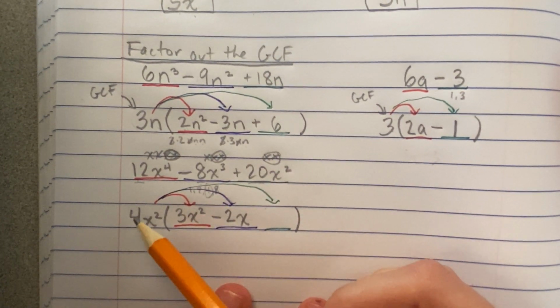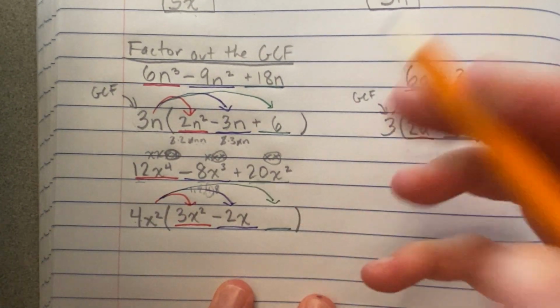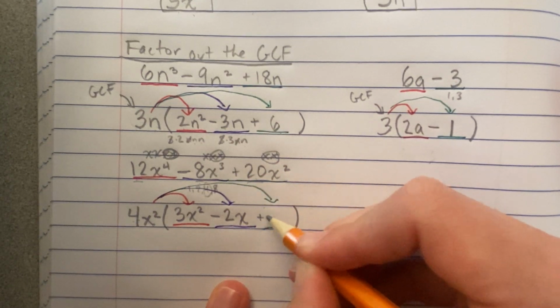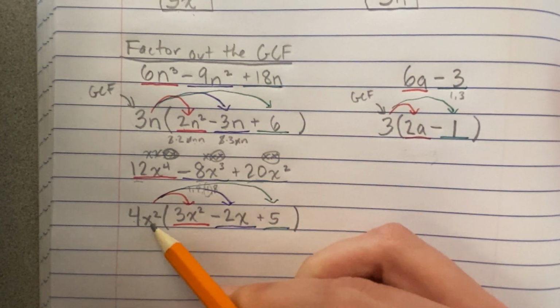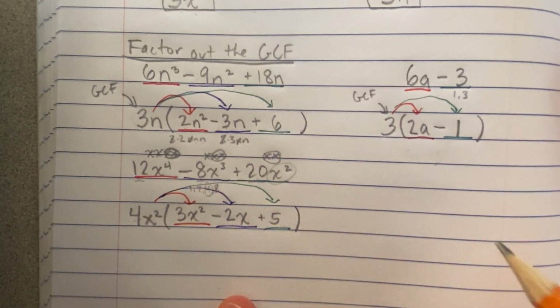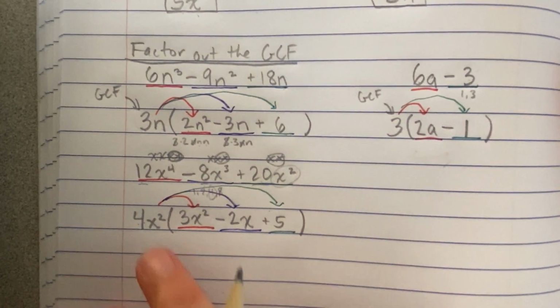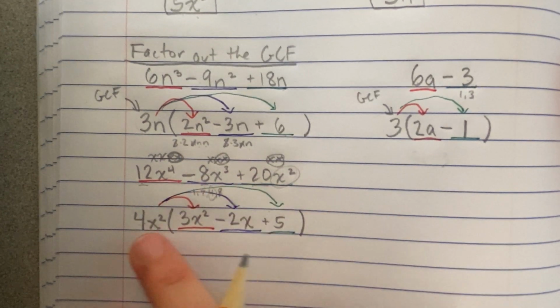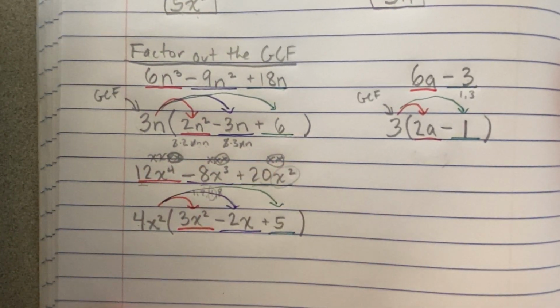And then the last term, 4 times what is 20? 4 times 5, look, it's positive. 4 times 5 is 20. And then x times x, oh, that's all I need. I only need 2 x's. I already am multiplying by 2 x's, and I'm done. Okay, and again, if you want, you can multiply and make sure that you get back this exact polynomial.